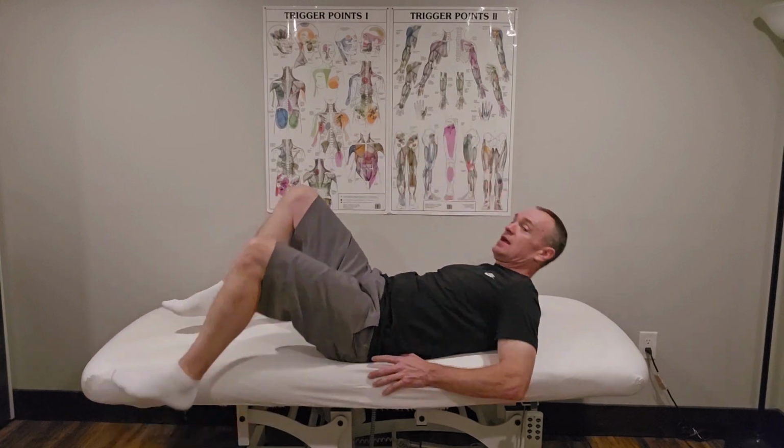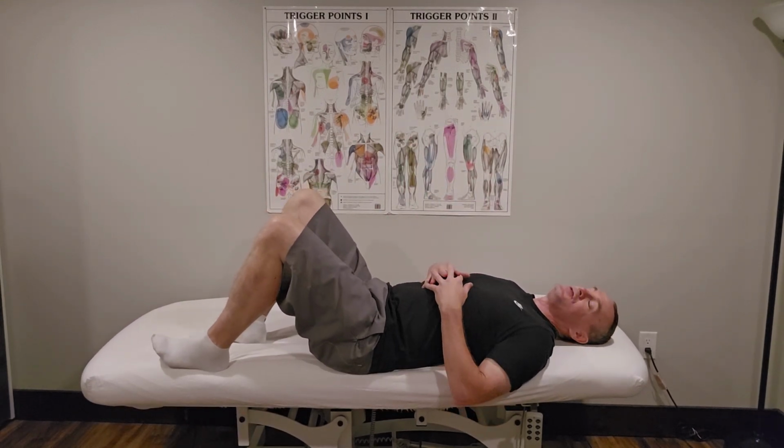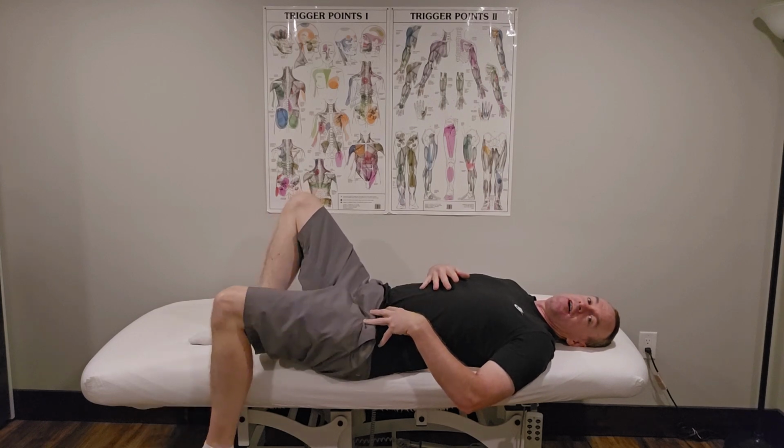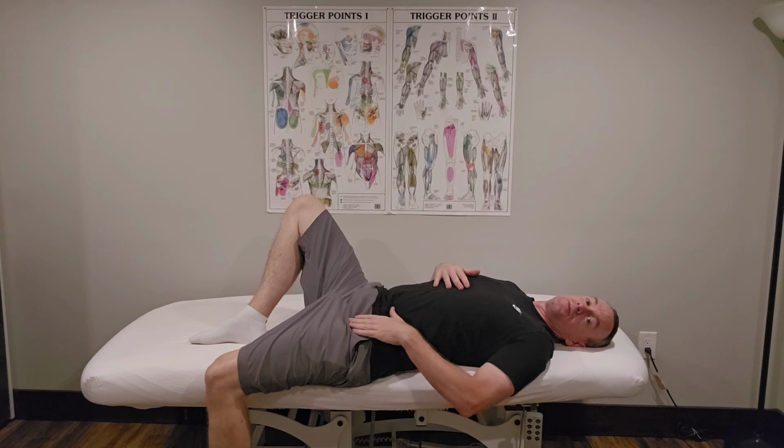A really simple stretch you can just do at home, lying in bed, for the hip flexor, is to lie on your back on your bed, slide yourself over to the edge as close as you're comfortable, and what you're going to do is let the affected leg just hang off the side of the bed. And even right there, I'm starting to get a nice stretch through my hip flexor.